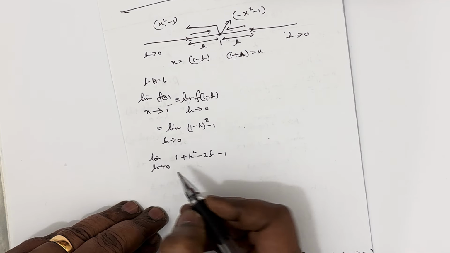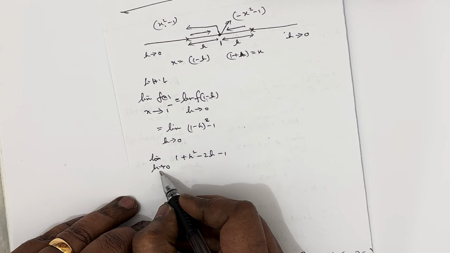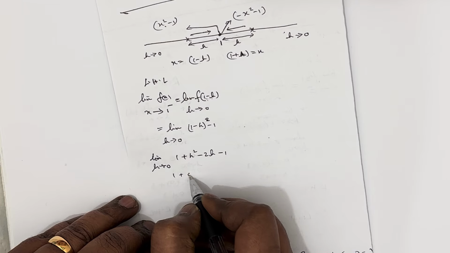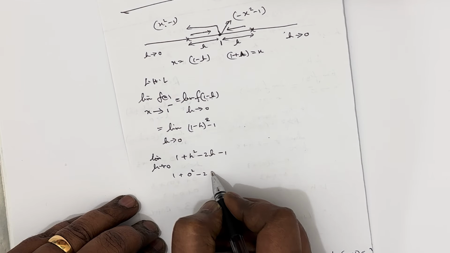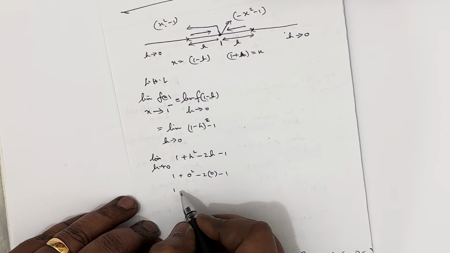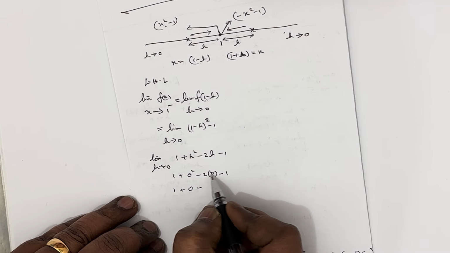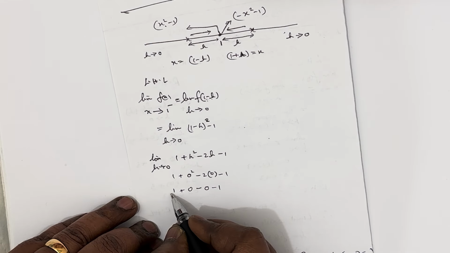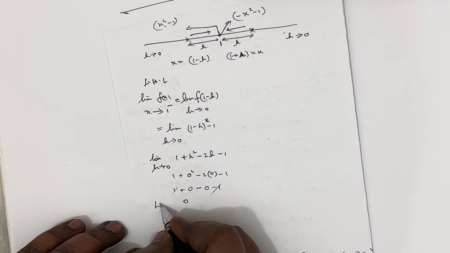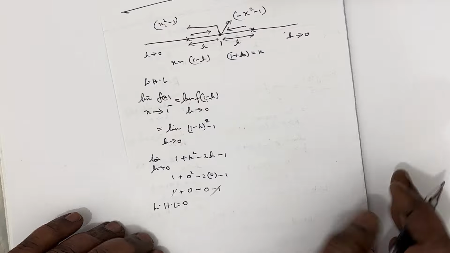Putting the value of h, we get 1 plus 0 squared minus 2 times 0, minus 1. This becomes 1 plus 0 minus 0 minus 1. So 1 and 1 cancel, and we have 0. So the left-hand limit is 0.